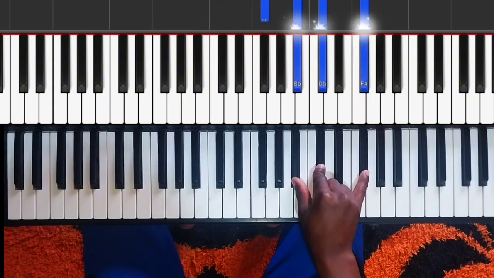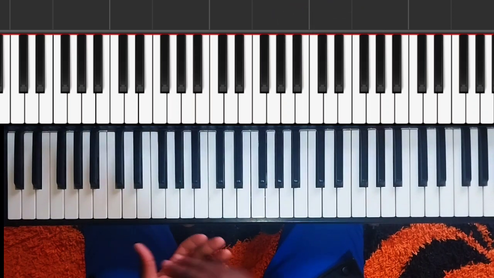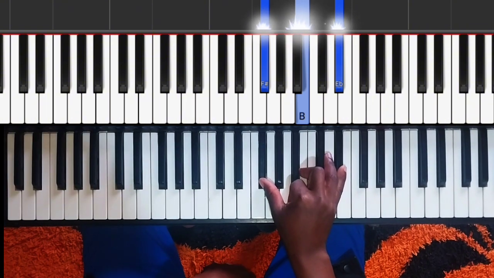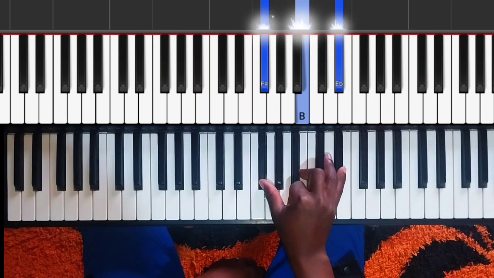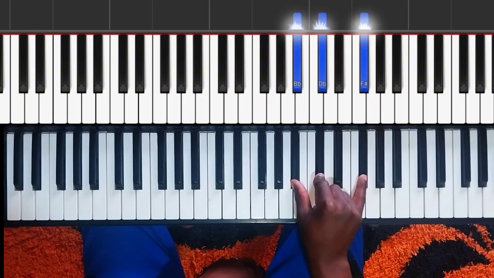Right, it's very simple, so let me break it down to you guys. So on the key of F sharp, this is where our song starts. Okay, just pause the video and watch the chords closely. This is the chord of B major second inversion. Okay, so from B major second inversion, it goes to F sharp major first inversion, which is this chord.